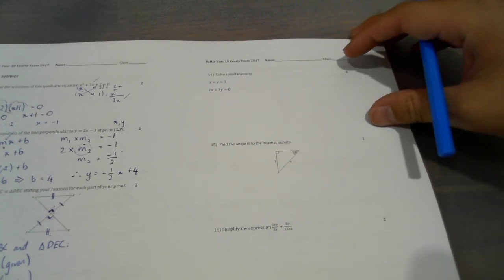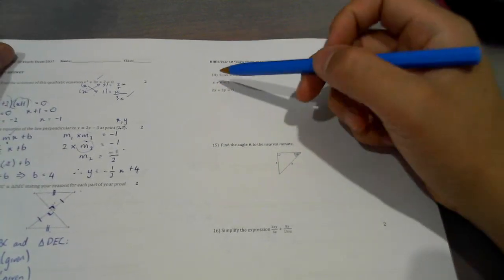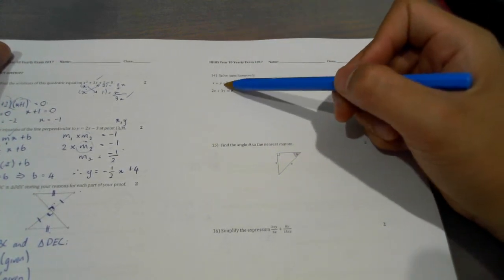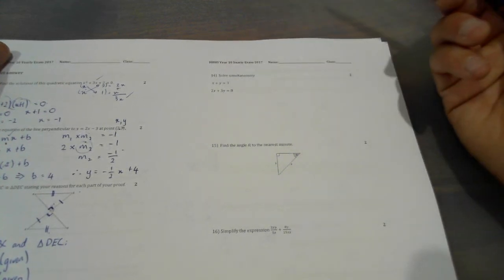So x plus y is 3. It's almost simultaneous already. I'm going to use the elimination method, because that's probably my favorite method. To eliminate one of the variables, the coefficient has to be the same. So either we need to eliminate the x or the y, and it doesn't matter which one you choose. I'm going to just get rid of x.